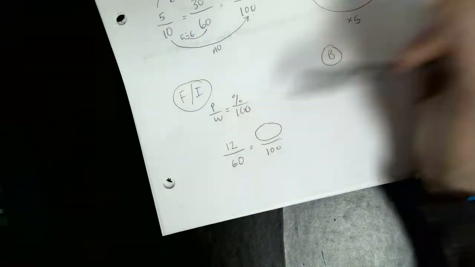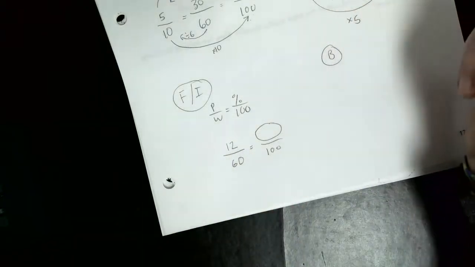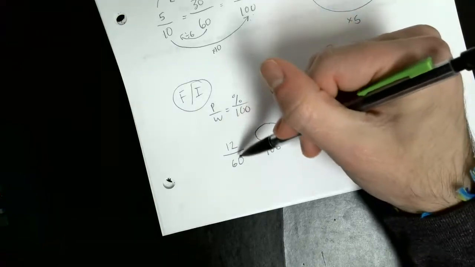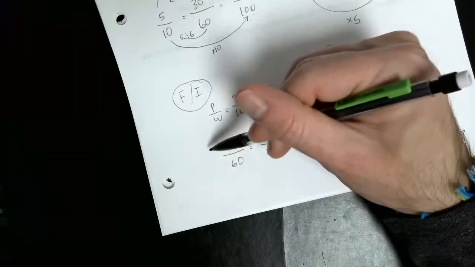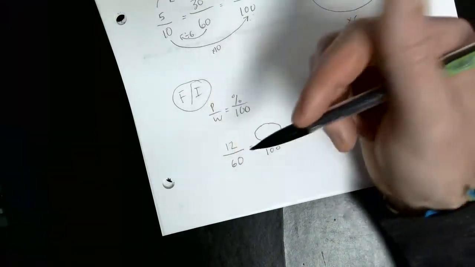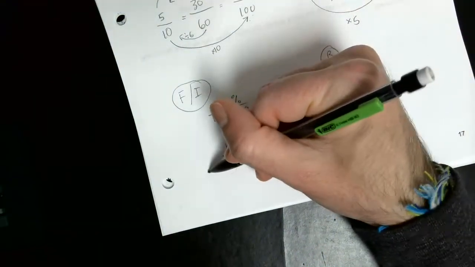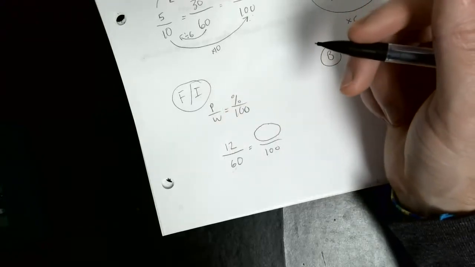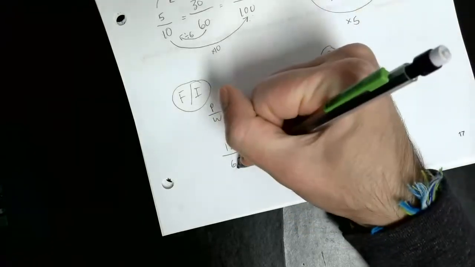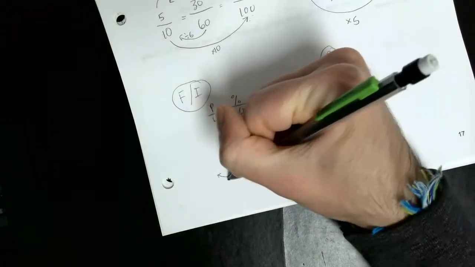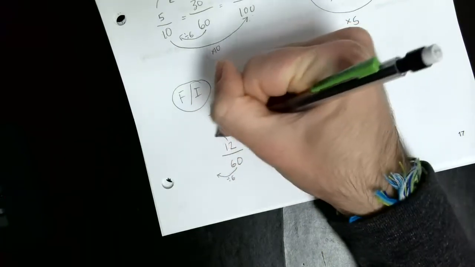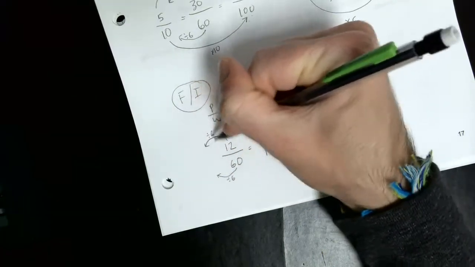Now, again, we can't get from 60 to 100. This has been the issue. So last time we divided by 3. That might work. We can also divide by 6. That would work too. So we can divide the top and bottom by 6. I think I'm going to divide by 6 just because then I'll get a 10, and I like working with 10s more than 20s. Don't tell the 20s I said that. So we'll divide by 6 on the bottom and divide by 6 on the top.